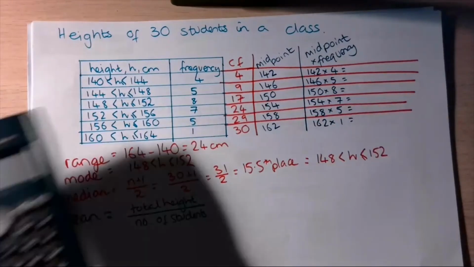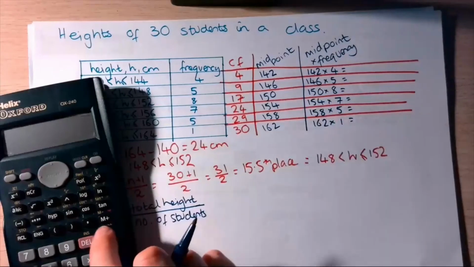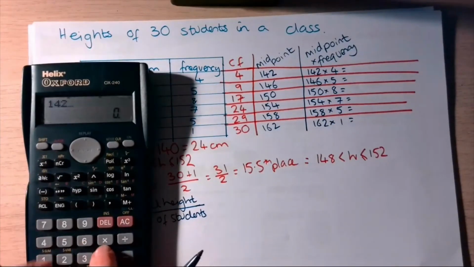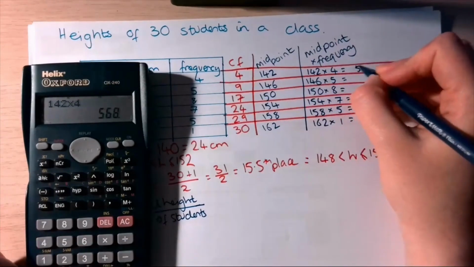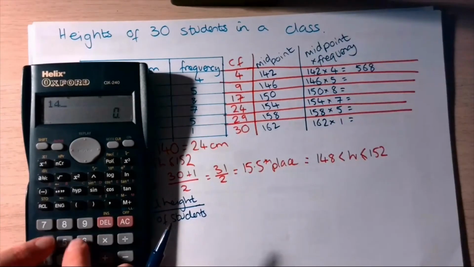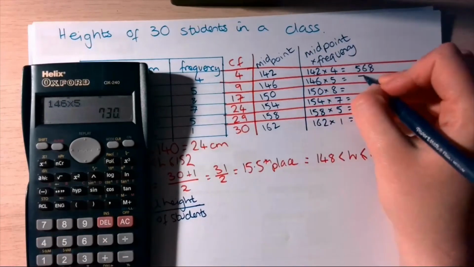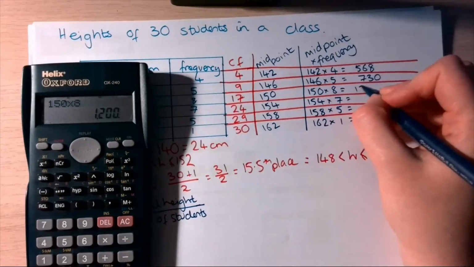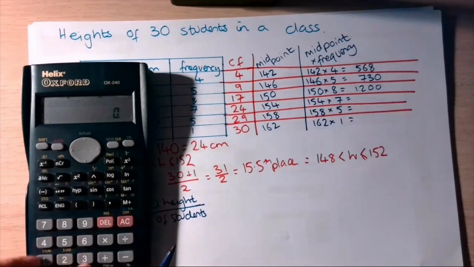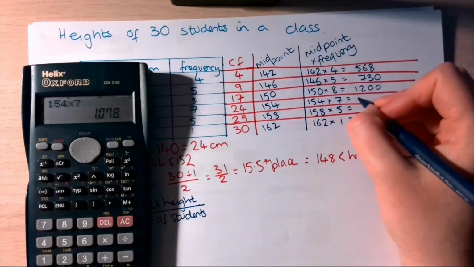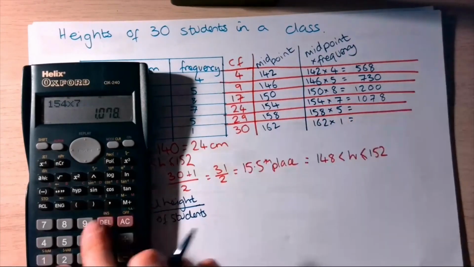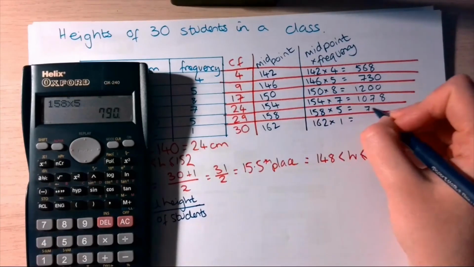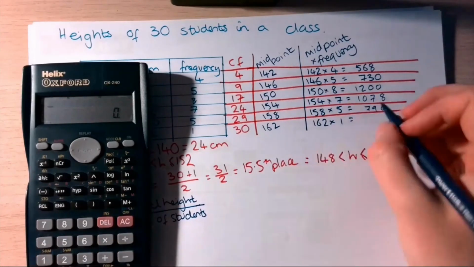Okay, let's calculate those, and then we're just going to get the sum of them at the end. 142 times 4 is 568. 730. 150 times 8 is 1200. 154 multiplied by 7 is 1078. 158 multiplied by 5 is 790, and 162 multiplied by 1 is 162.